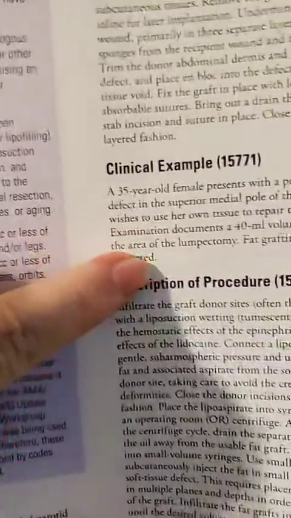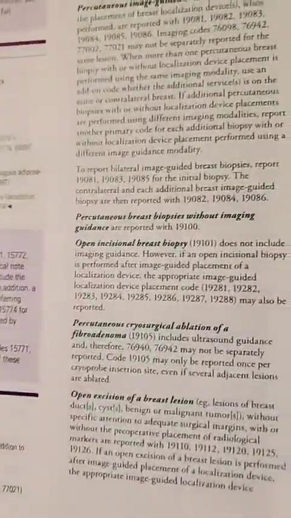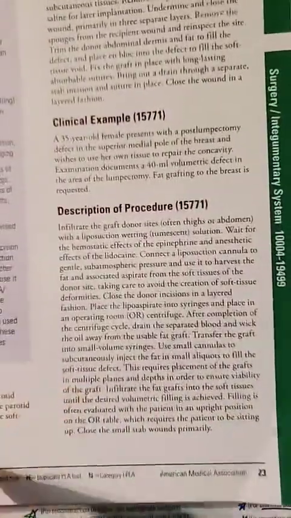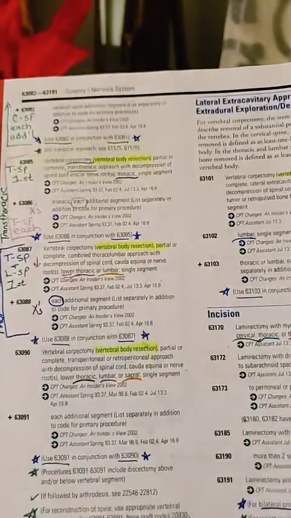Like if you were in the office and saw this, they give you a clinical example. Then they give you a procedural example too. If you were doing the procedure, what would it look like? And then their code descriptions are way longer than anything that's in the CPT book. So they also give you rationale. Love it, but you got to buy every single one.